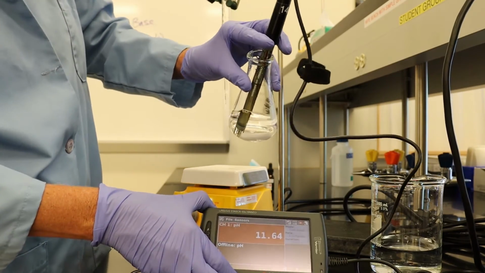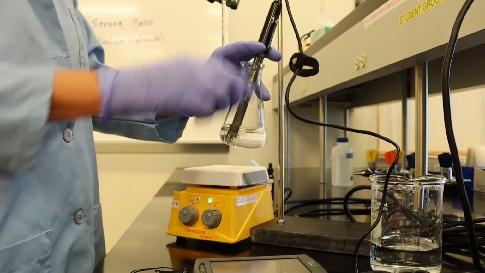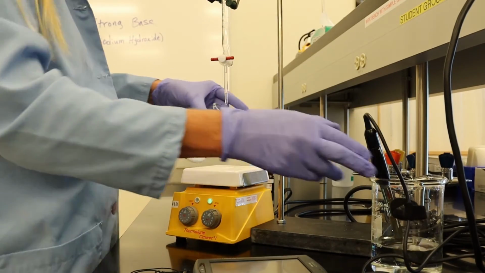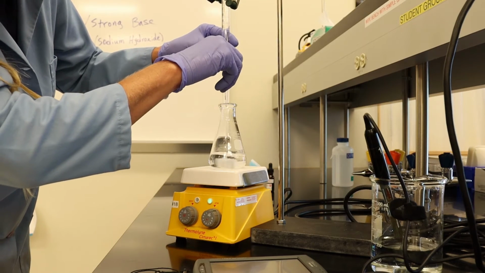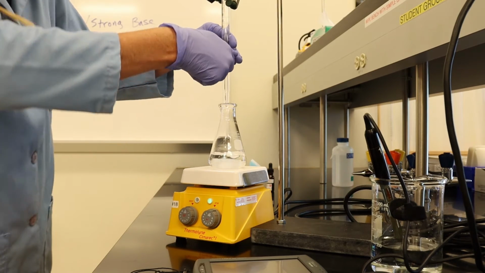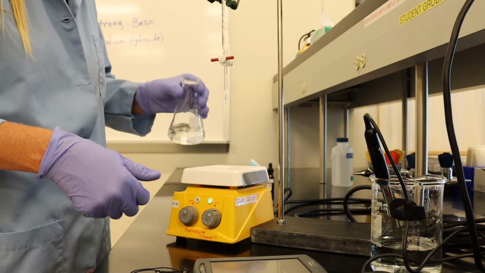And our pH is 11.7. And now I'm going to add 1 milliliter because we were past our equivalence point, as we can see by the data.